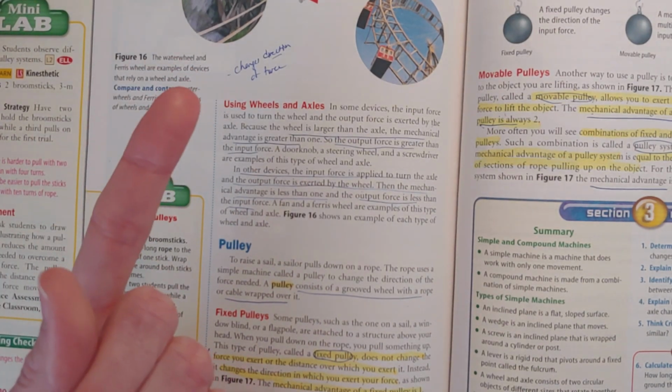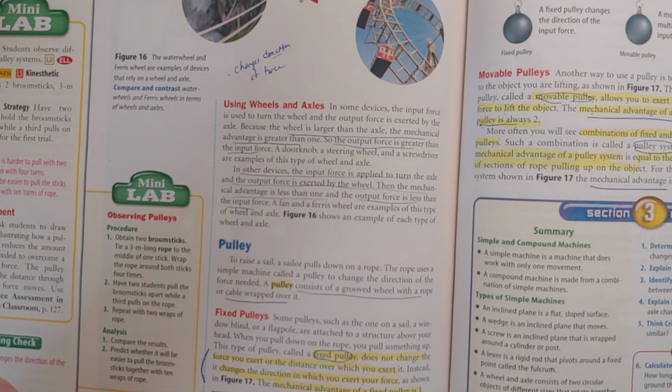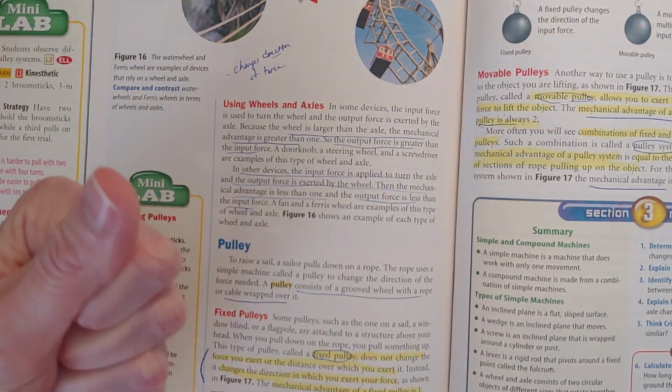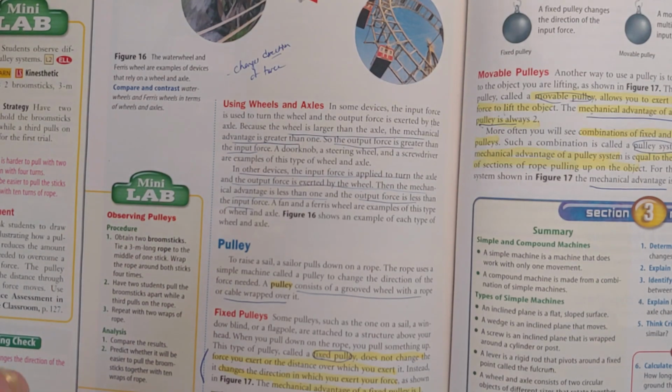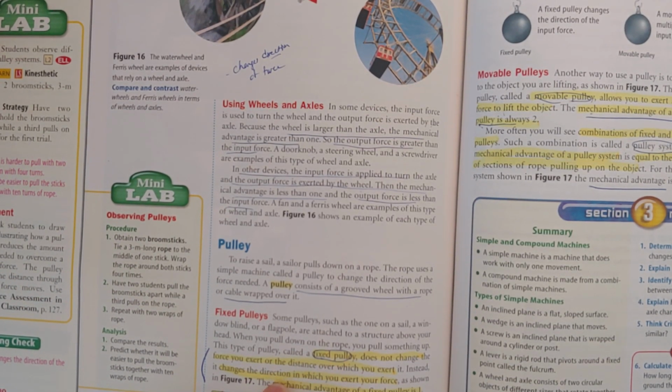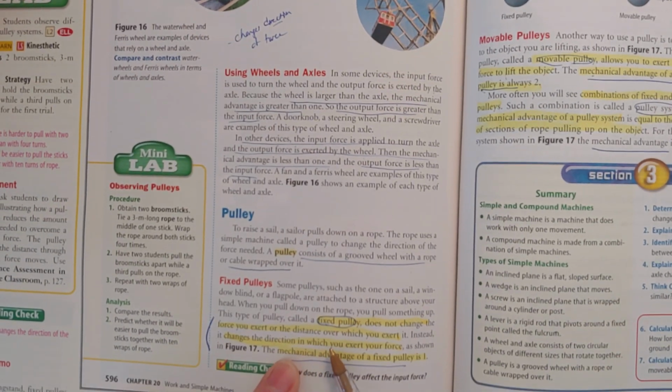So the size of the force doesn't change, the distance doesn't change. It's just the direction of the force. It's easier to pull down with gravity than it is to lift up against gravity, okay? So just changing that direction is what makes a pulley a simple machine and makes the work use less force. Mechanical advantage of a fixed pulley is 1.